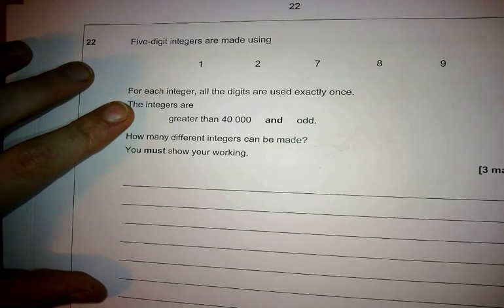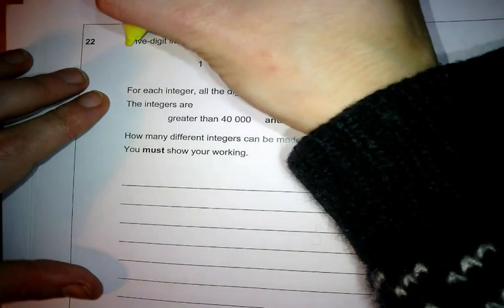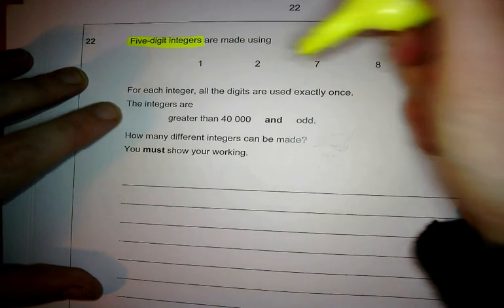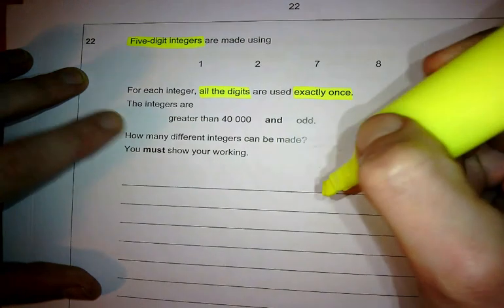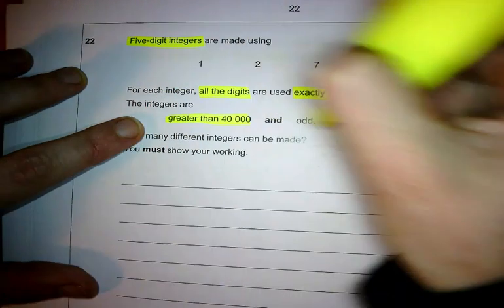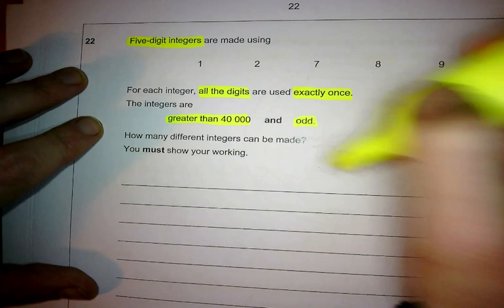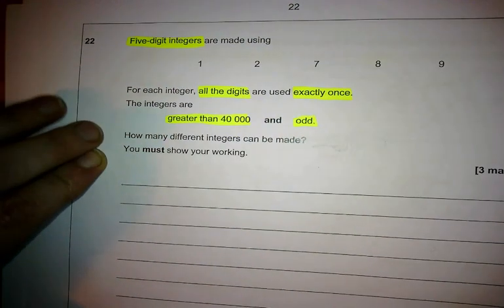22. 5-digit integers are made using these. For each integer, all digits are used exactly once. The integers are greater than 40,000 and odd. How many different integers can be made? Show your workings.